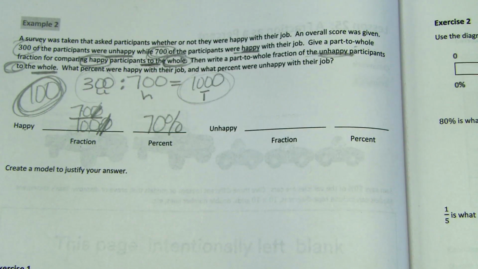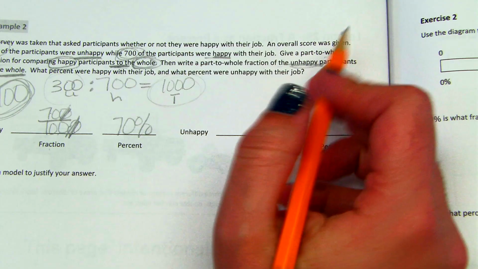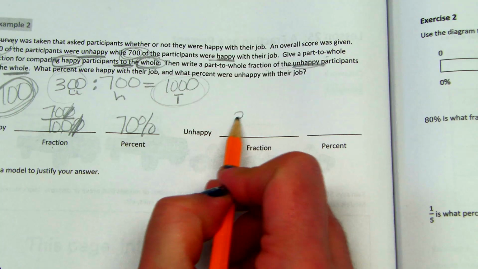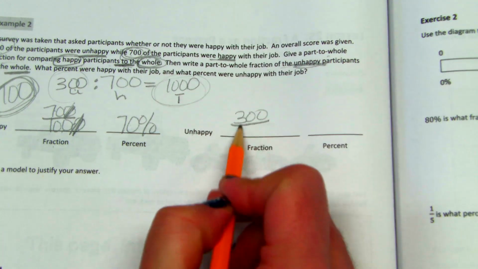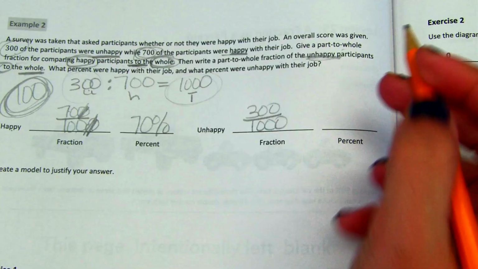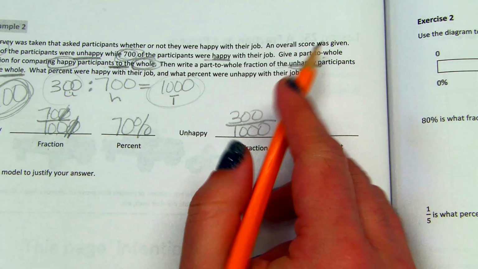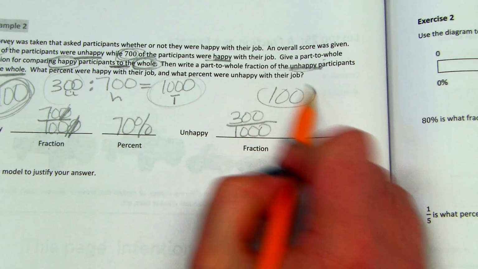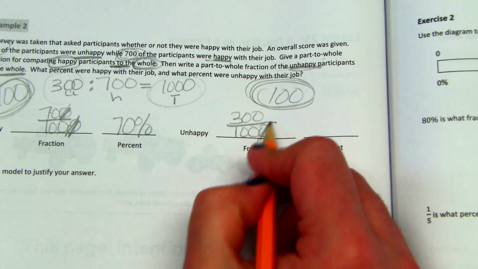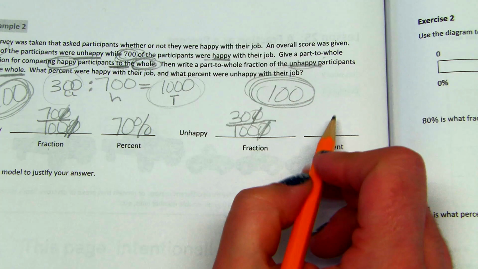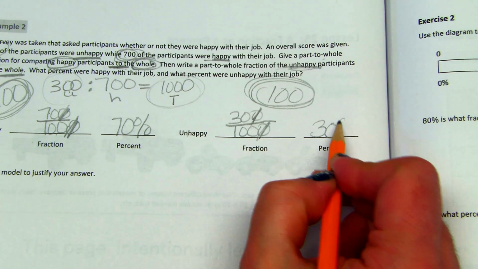That makes sense? All right, let's do it again. Pay attention. So now it's unhappy. We have 300. We have a total of 1,000. Percent out of 1,000? No, Mrs. Haley, percent is always out of 100. So cross out the 0 on the bottom, cross out the 0 on the top. The percent is 30%.